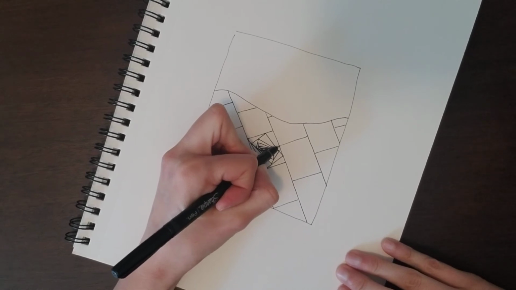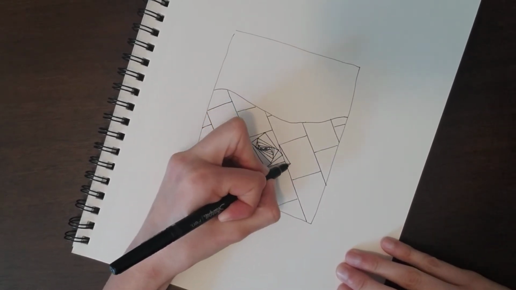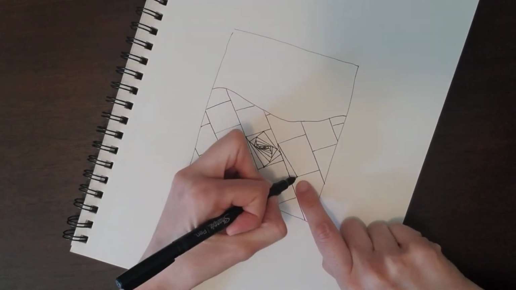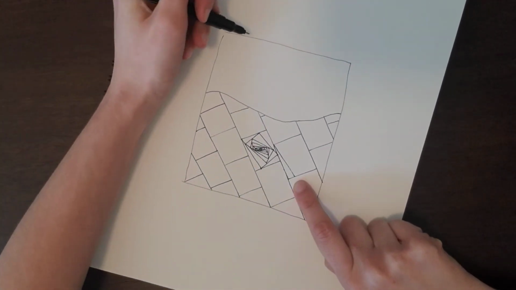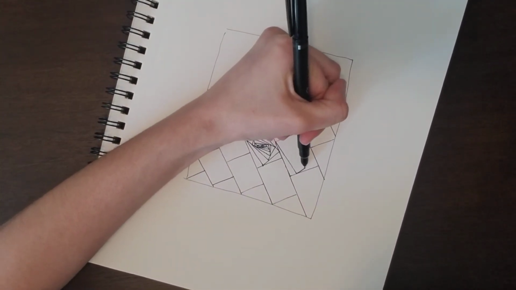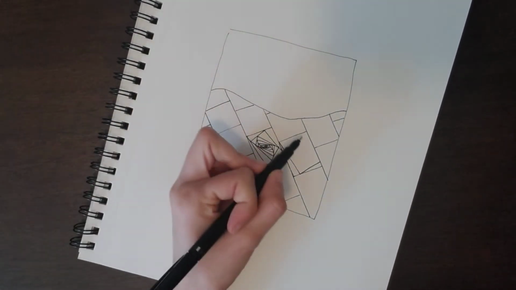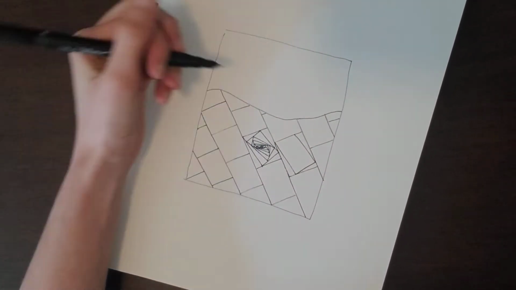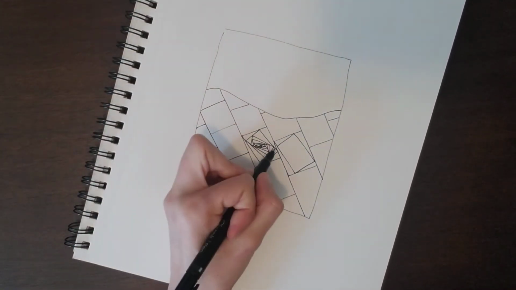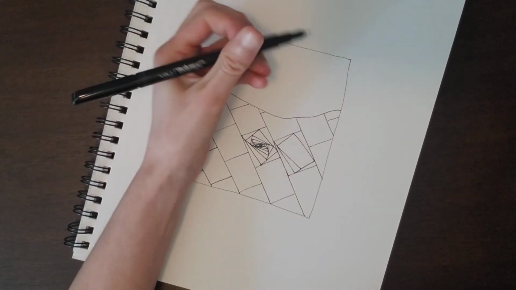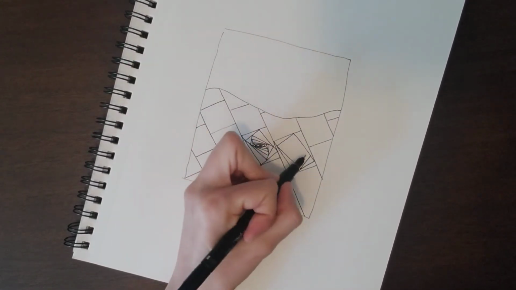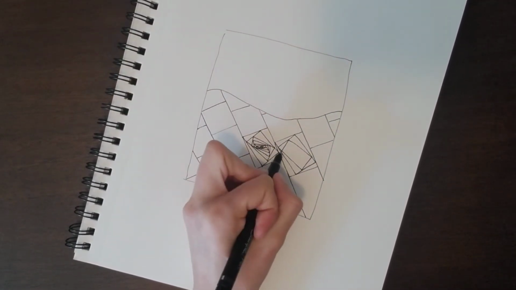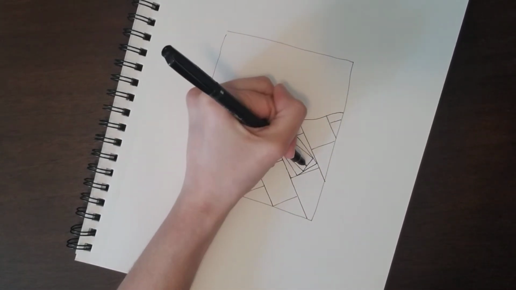So I'm going to start at the top corner, top left, and I'm going to pull down to make a triangle. So here's my triangle. Now the bottom of this triangle is the new top for my next triangle. Okay. I'm going to pull down. And then the bottom of this triangle is now the top for my new triangle. Once you get the hang of it, you don't need to keep rotating your paper. I'm not going to rotate the paper anymore because I don't need to.